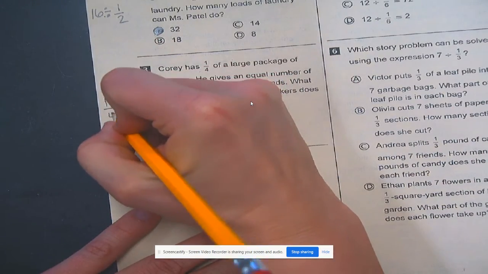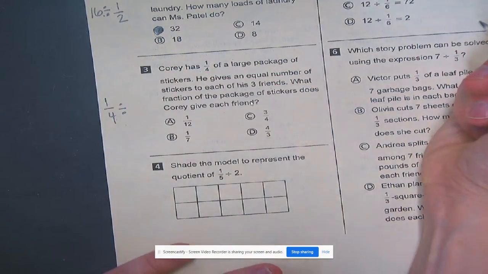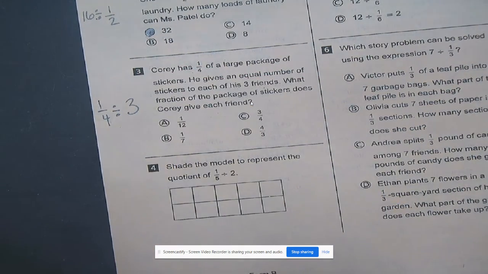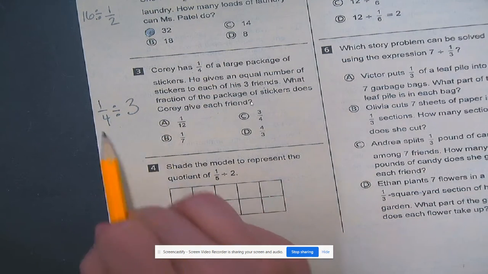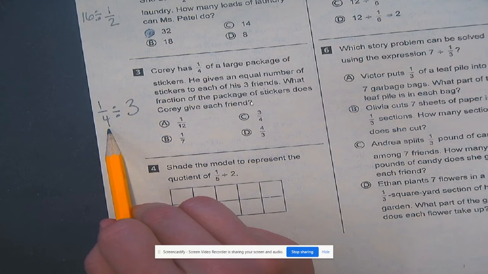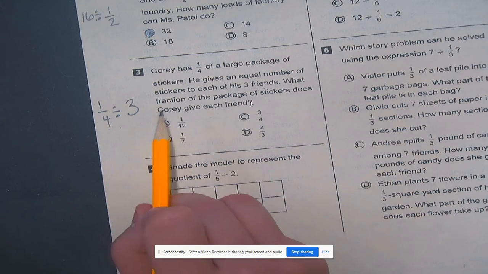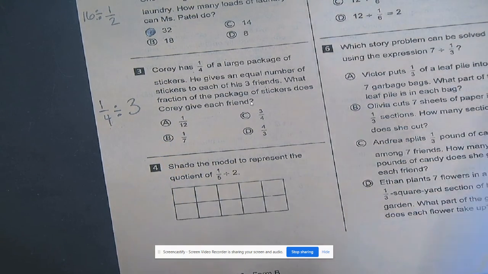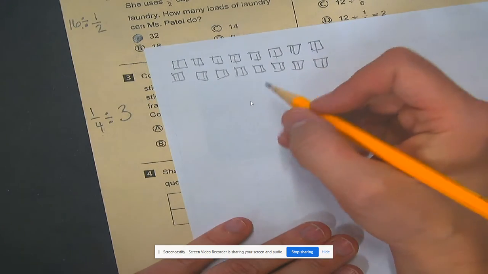1/4 divided by 3 friends. It didn't say Corey and himself, right? It said he divided amongst his 3 friends. We start with the fraction, we will end with the fraction. So how do I do 1/4 divided by 3?